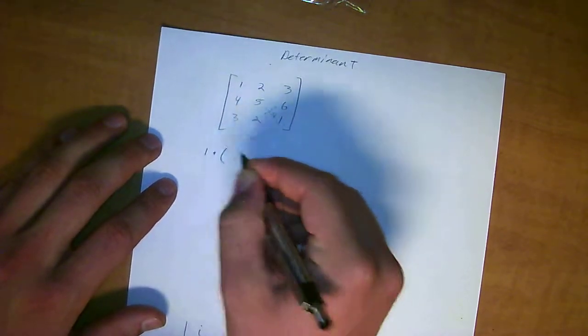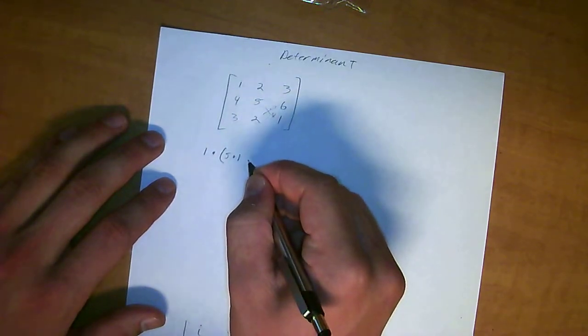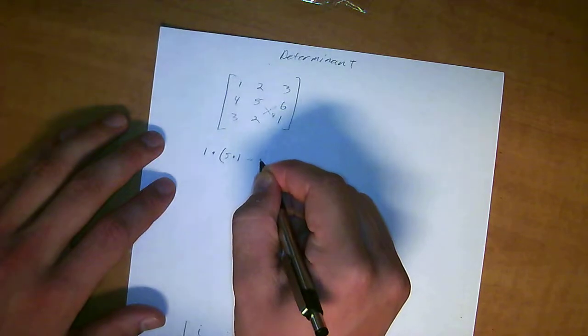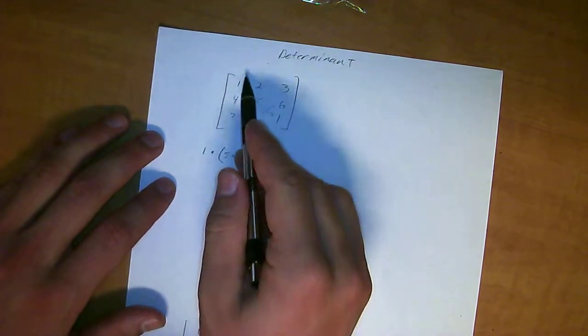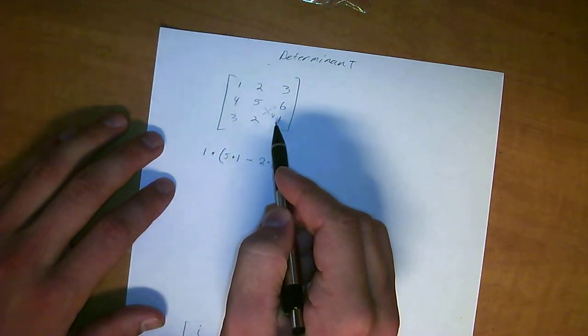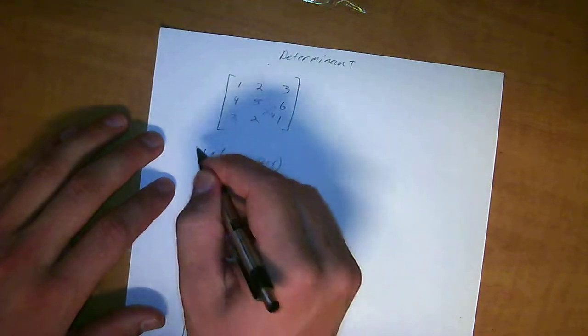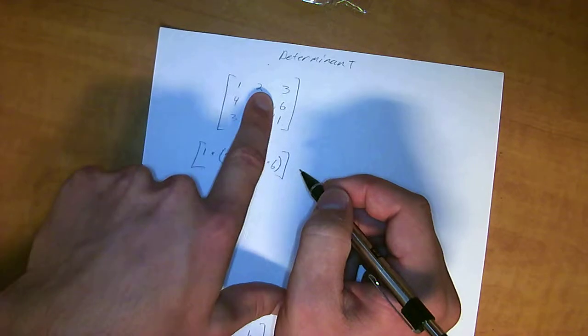So in this case, we have 1 times 5 times 1 minus 2 times 6. So this is the formula: the topmost column value, and then these two multiplied together, subtracted. And that's the first one.